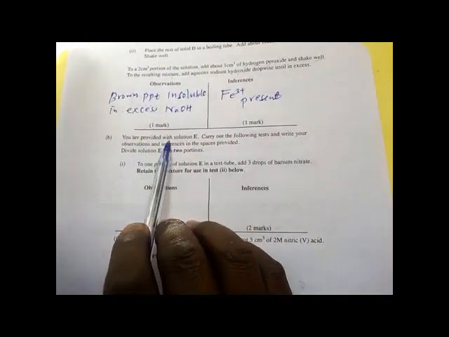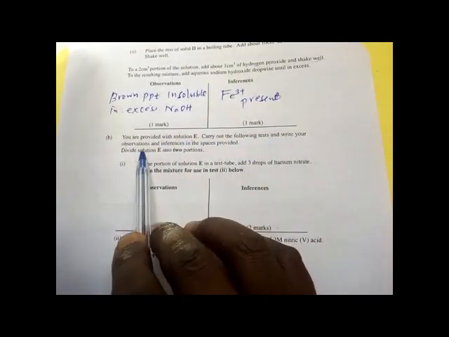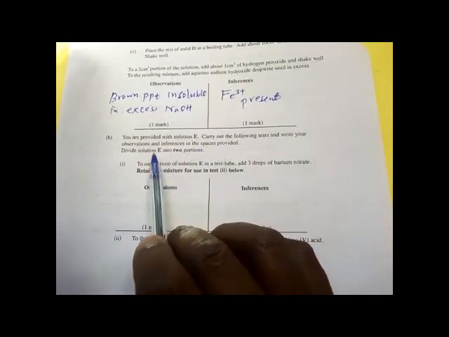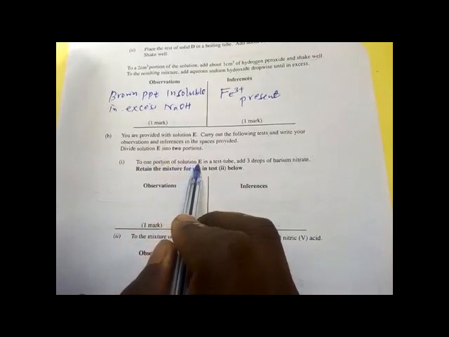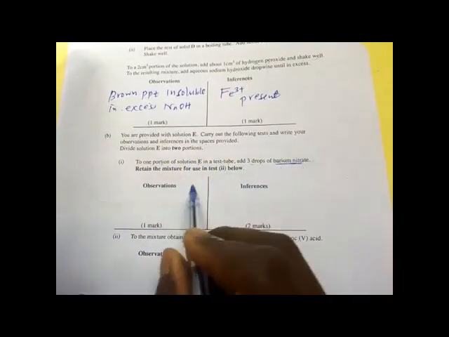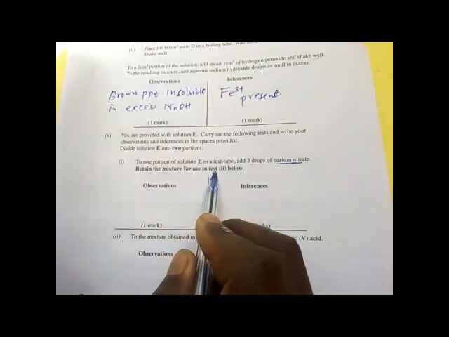You are provided with solution E. Carry out the following test and write your observations and inferences in the spaces provided. Divide solution E into 2. To one portion of solution E in a test tube, add 3 drops of barium nitrate. Retain the mixture for use in test 2.